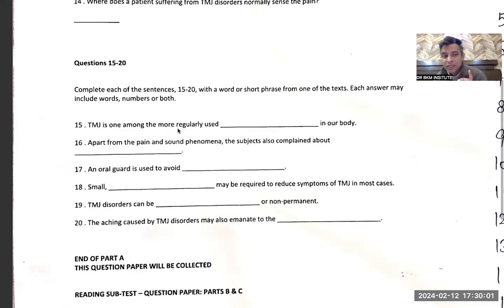The S is very important because they are saying one of the joints. Out of many joints, it is one of the joints. The S word is very important, otherwise you will lose marks in this. Now you will say, sir, I have written joint, but it is one among the more regularly used joints. One among many joints. The S word was important.